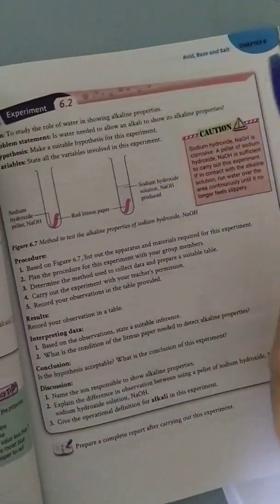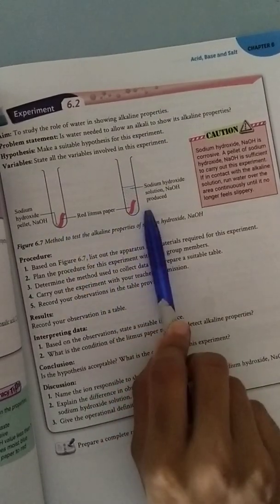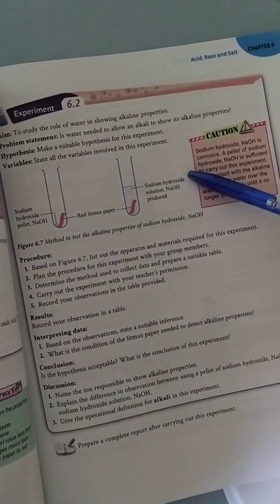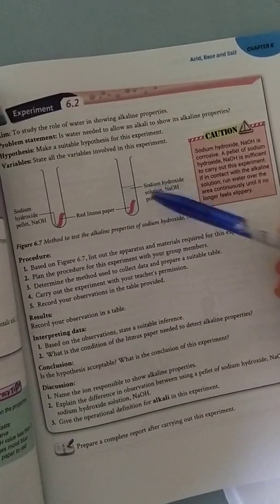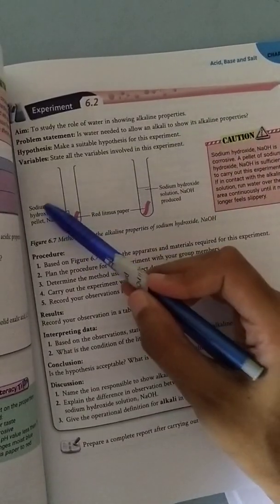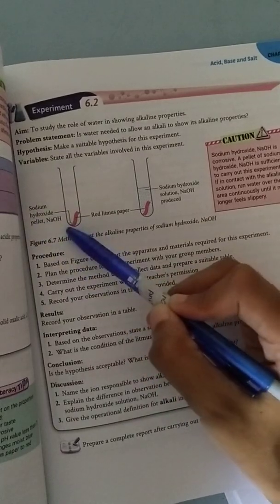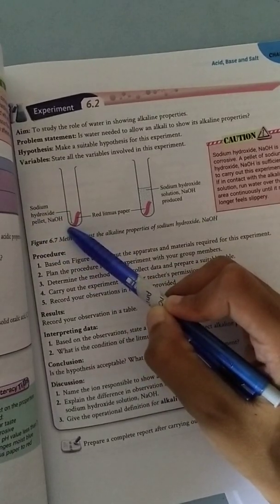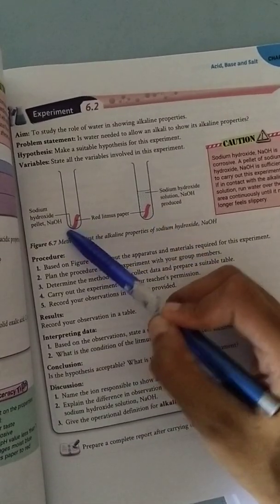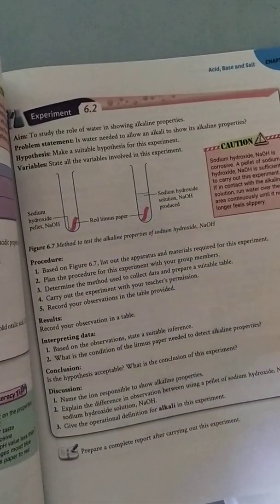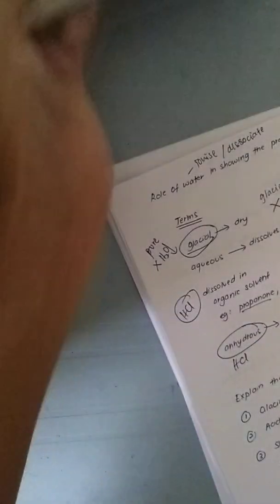Alkaline property is the same. Can you see? Litmus paper. Now this one, sodium hydroxide in water. Can you see the word solution? Solution means aqueous, got water. Over here, sodium hydroxide pellet. Pellet means it's a solid. Solid means dry. Then you see the observation. Obviously, this one no change. This one it will turn blue. So how do you explain them?